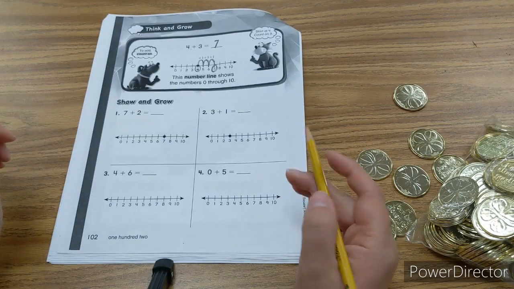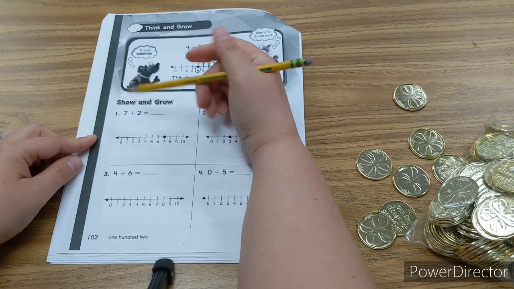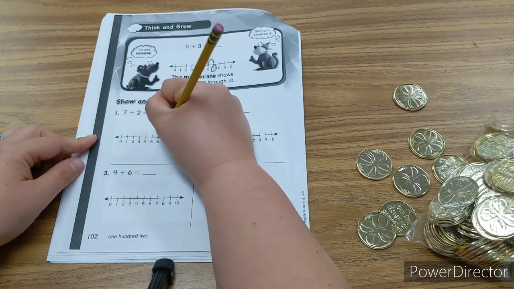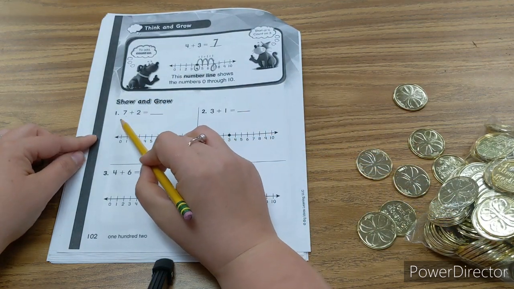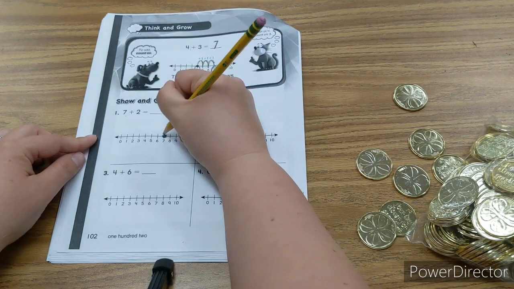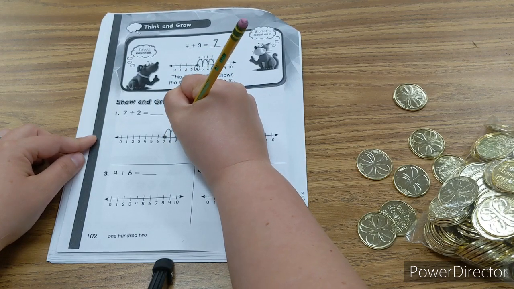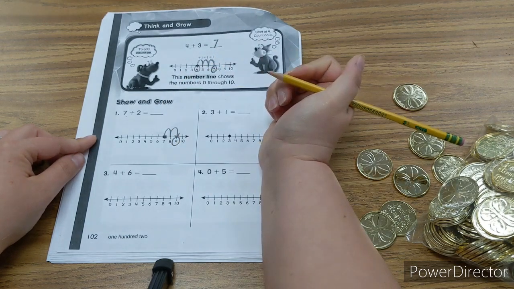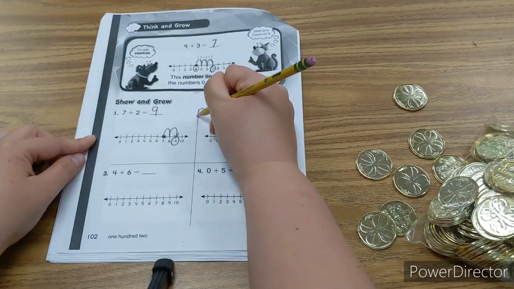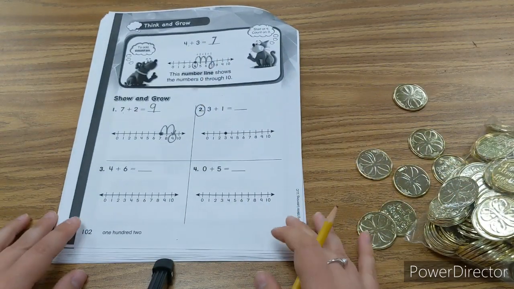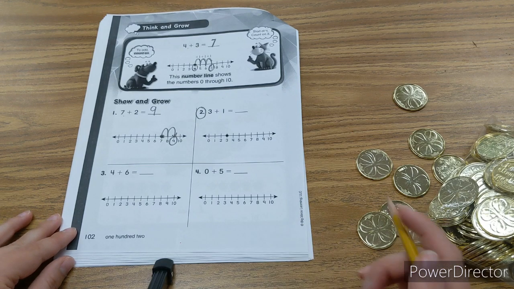So now let's try it here. We need to start at number 7. So let's go to number 7. Make our dot. Now I want you to count 2 more. Ready? 1, 2. I want you to circle that new number. What's our number? 9. Okay, I want you to try 2 by yourself. Go ahead and pause the video, and when you're ready to start number 3 with me, go ahead.